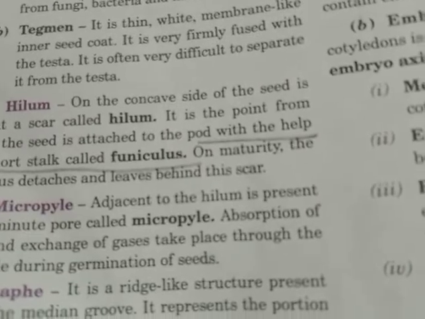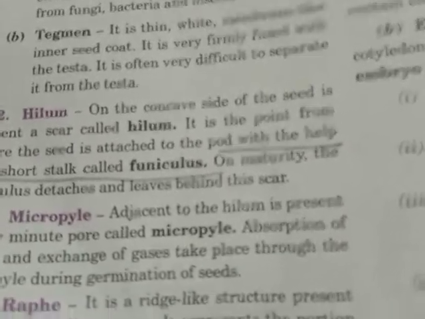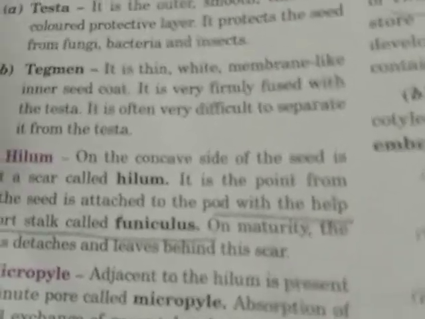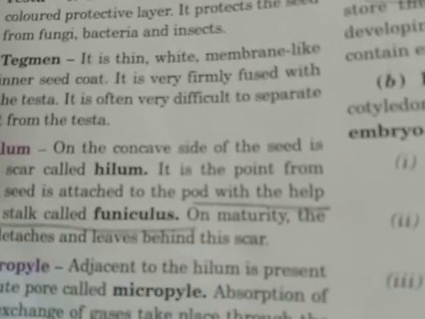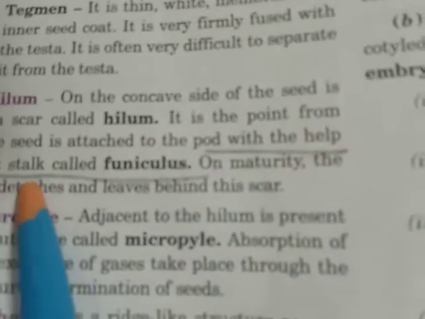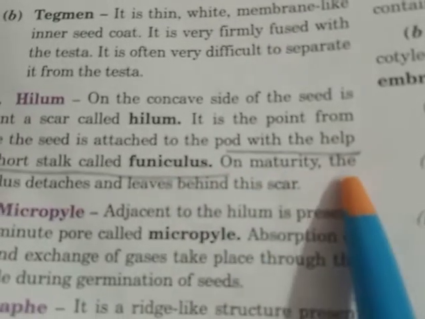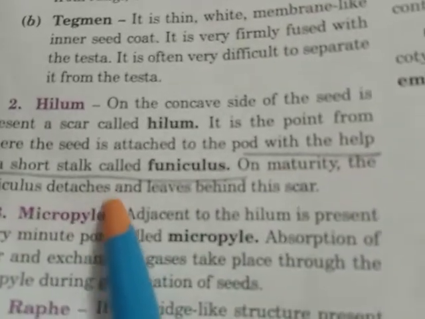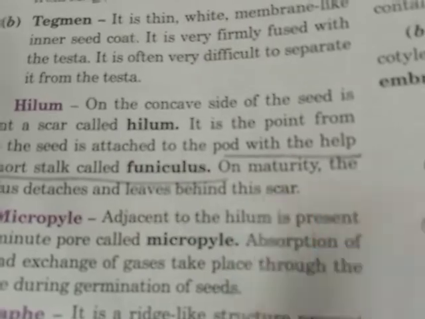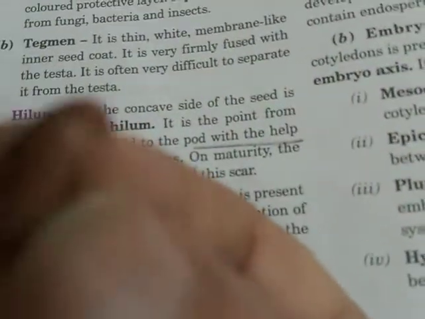As you know, children, after fertilization, the ovule changes into seed. So now the seed is attached to the pod with the help of a short stalk called the funicle. On maturity, the funicle detaches and leaves behind this scar.